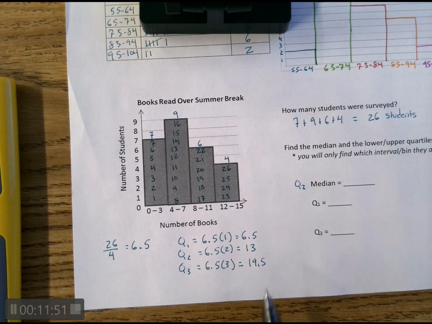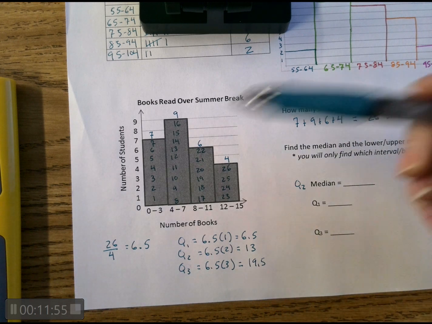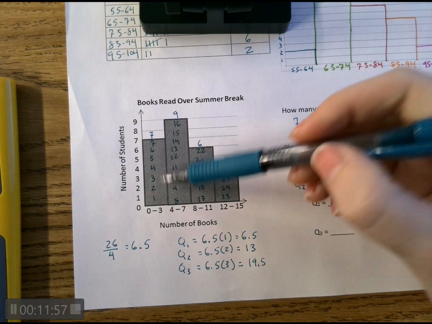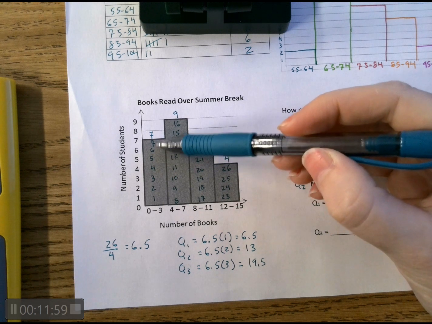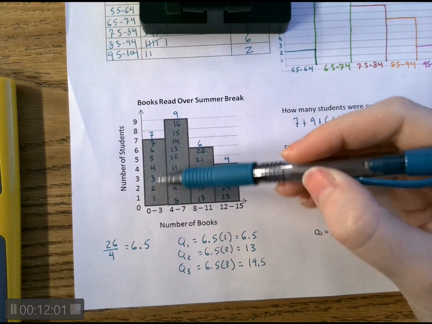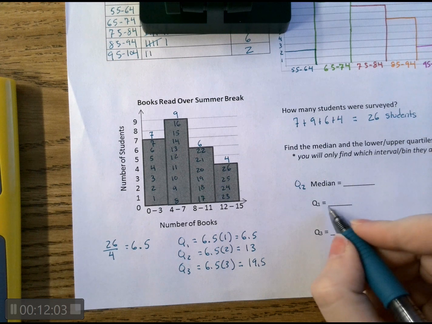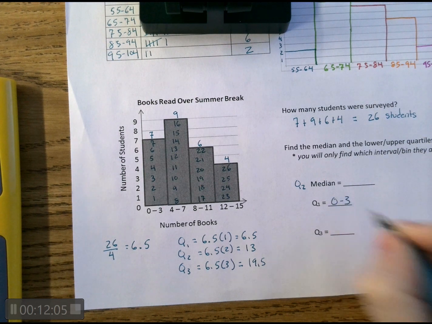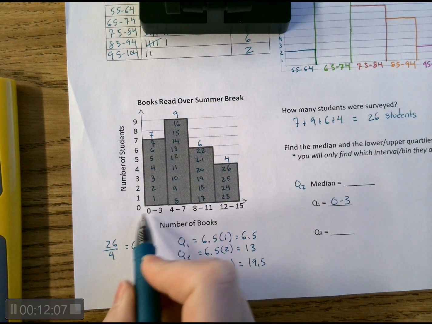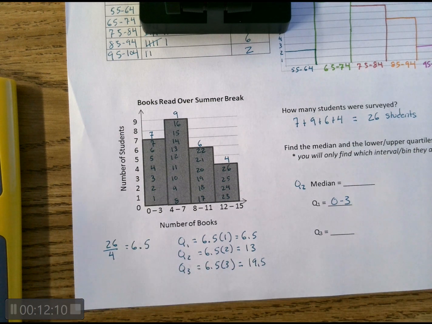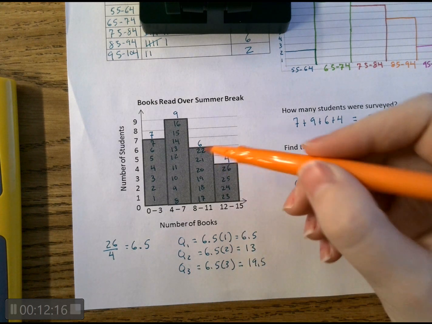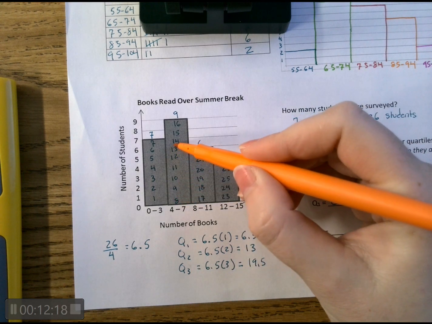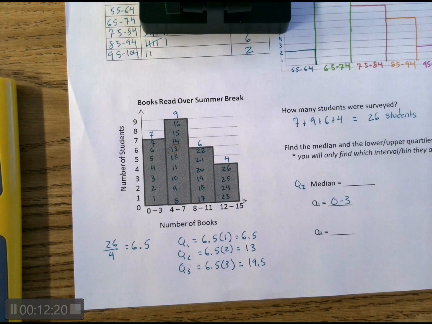So then, you would look to see where these numbers fall. Right here, for Q1 we have 6.5. Well, 6 and 7 are both in bin 1. Therefore, Q1 is going to be 0 to 3, our bin. And then 13 for Q2, our median, is right here.